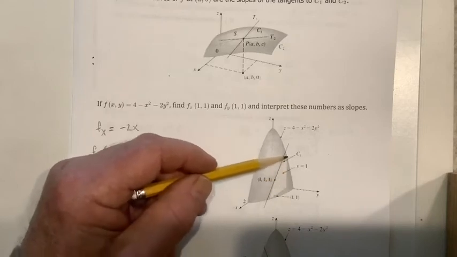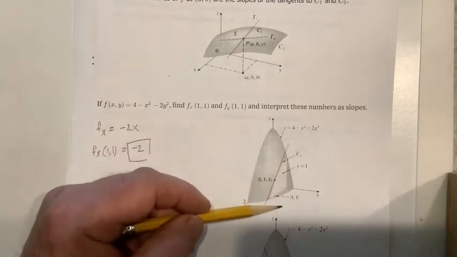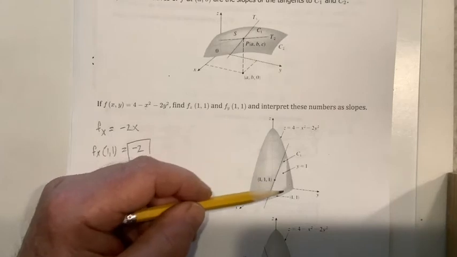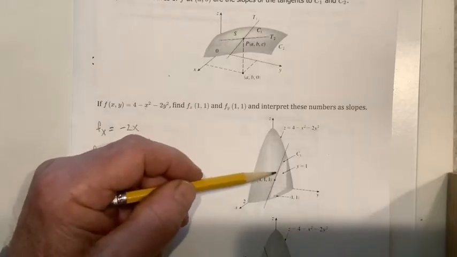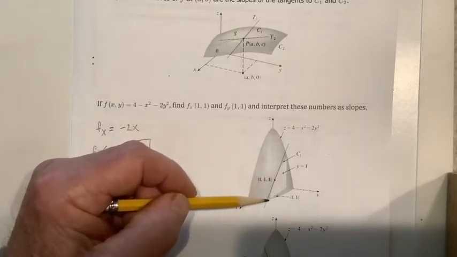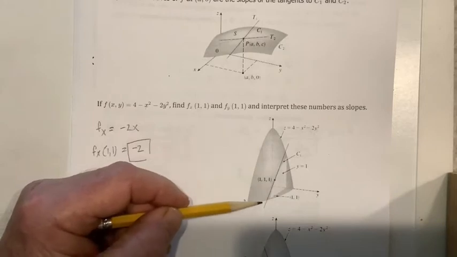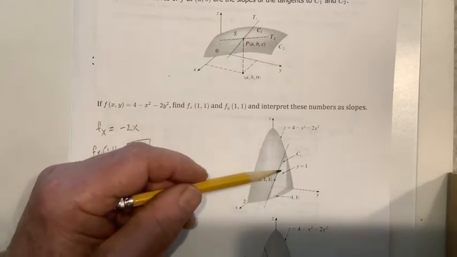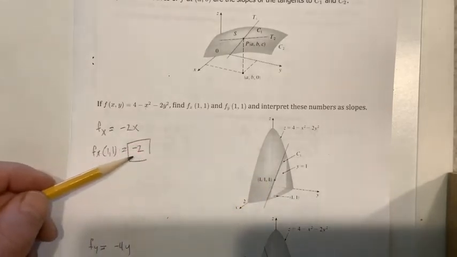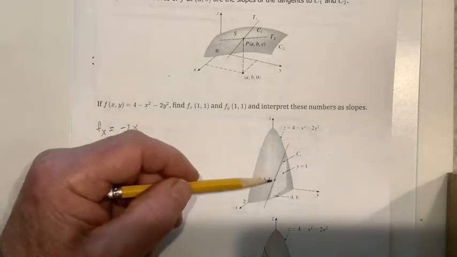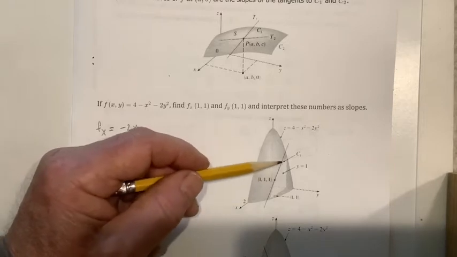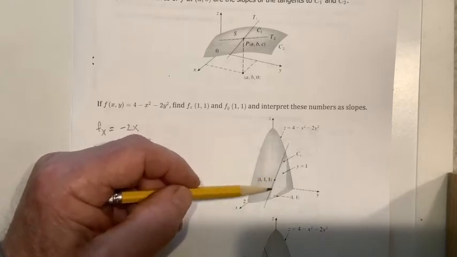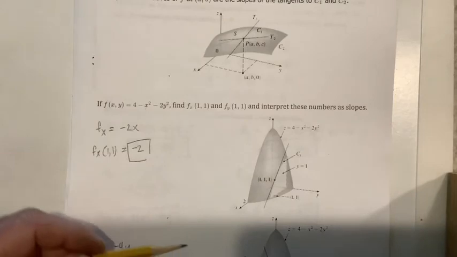Y equals 1 is this plane that's perpendicular to the xy plane. Y is fixed at 1, so you're intersecting the surface with this plane. So really you're finding the slope of this tangent line. See how x varies here? So at this point, the slope of the tangent line turns out to be -2. This is the tangent line to the curve of intersection of the surface and the plane y equals 1.